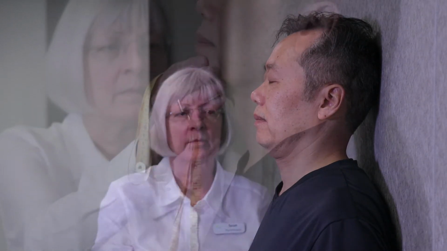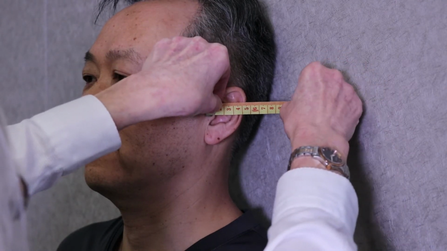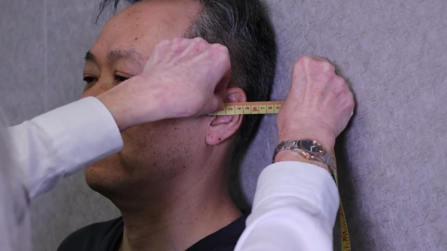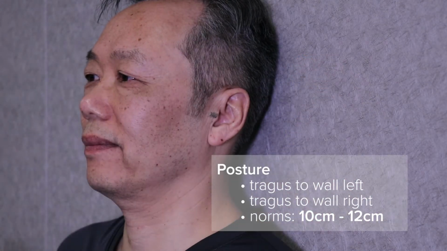Patients who have difficulty getting their head to touch the wall will want to lift their chin to compensate. Make sure to correct this and keep the chin down before measuring. Using the tape measure, measure the distance from the tragus to the wall and repeat on the other side. The tragus to wall test helps you identify any asymmetry between sides.